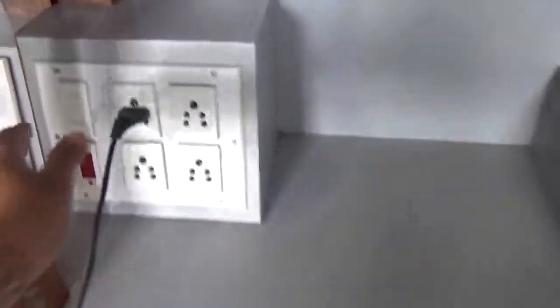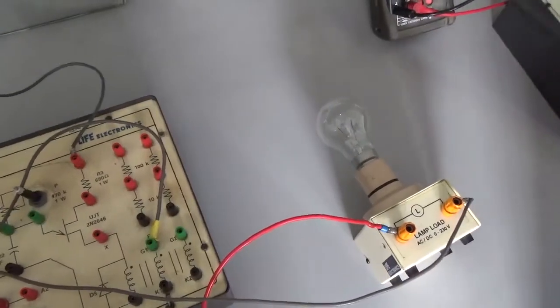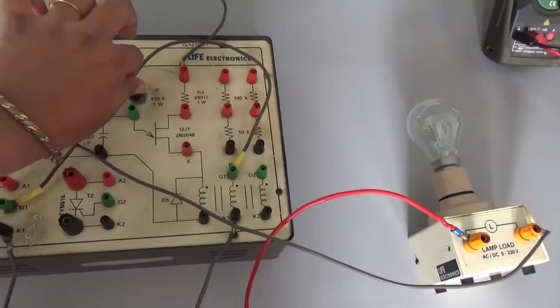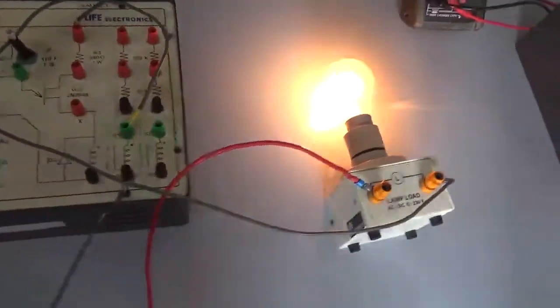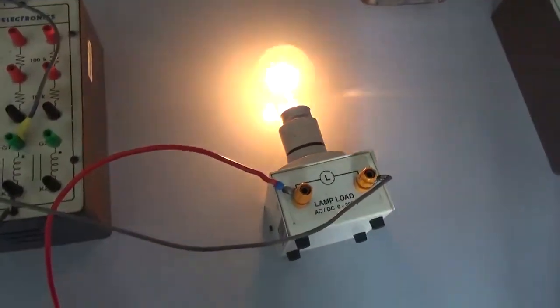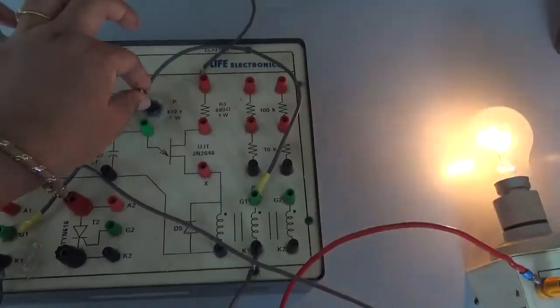Now let's switch on the supply. Okay, when you switch on the supply, the bulb will glow. That's the indication that your circuit connections are proper and the waveforms you are going to get are proper.